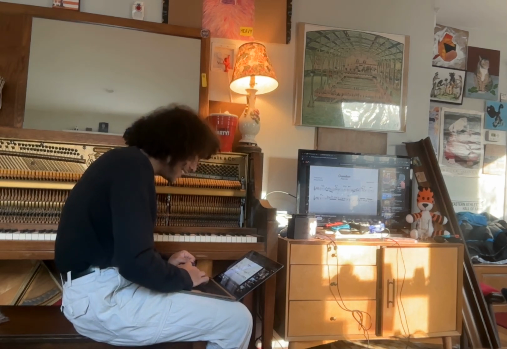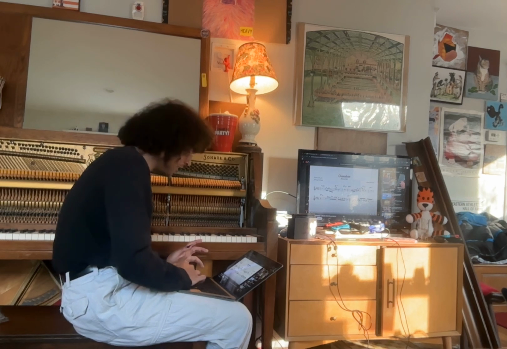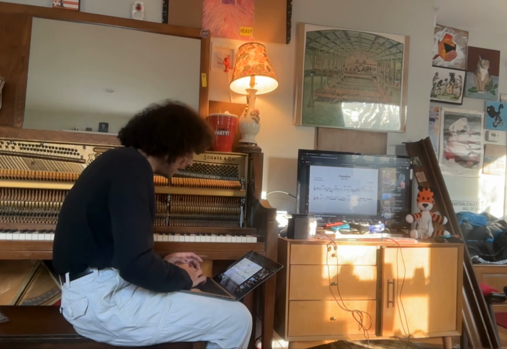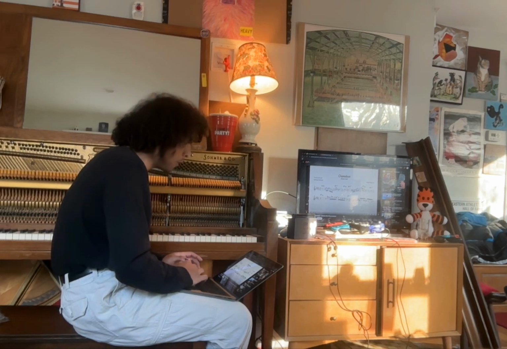Okay. So they're actually moving between two modes here. They're moving between B flat Dorian and... How can you tell? Just because of the notes played? Yeah, because of the notes played and the chord symbols.